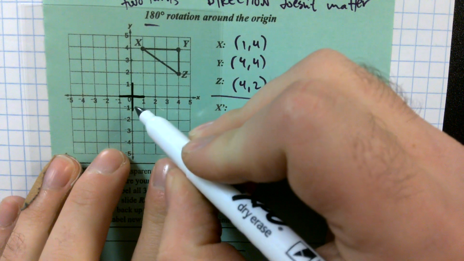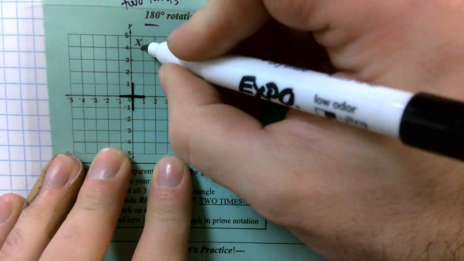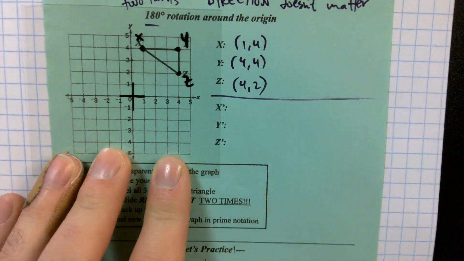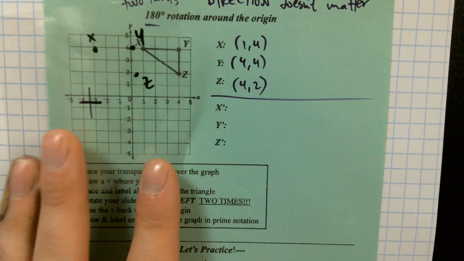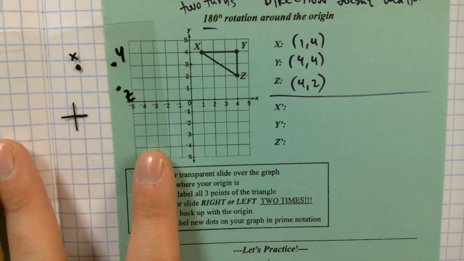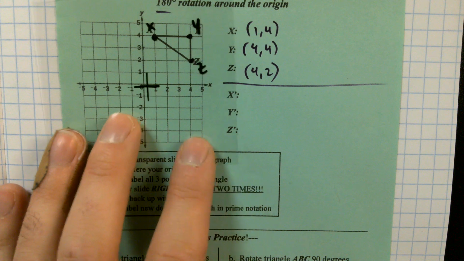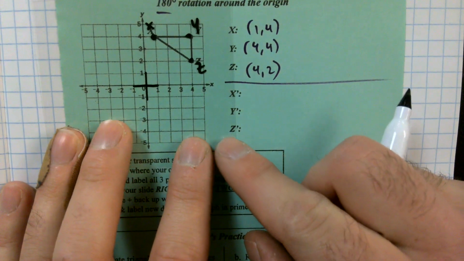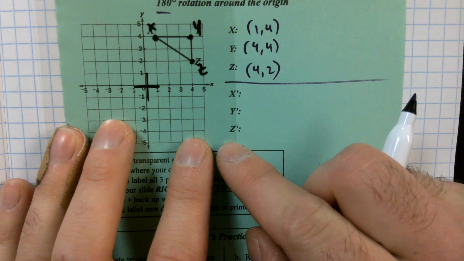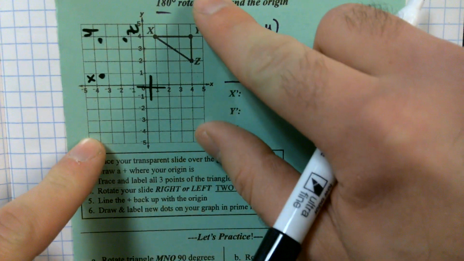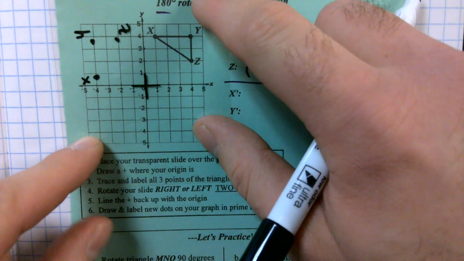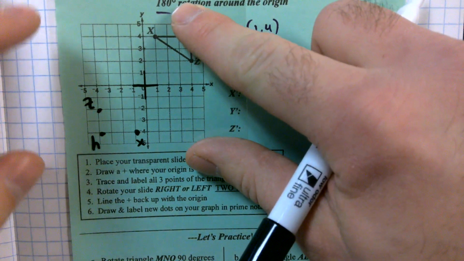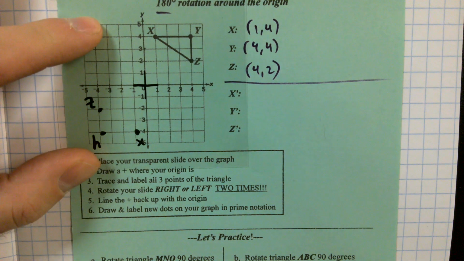So we're going to plus our origin like that. We're going to make a dot at X, at Y, and at Z. Okay, again, here's what my slide looks like off of the graph. And then we're going to turn it 2 times. In what direction? Doesn't matter. I'm going to go to the left. 1 turn. We line it back up. We're right there. 2 turns. Boom. Now I'm down in quadrant 3.